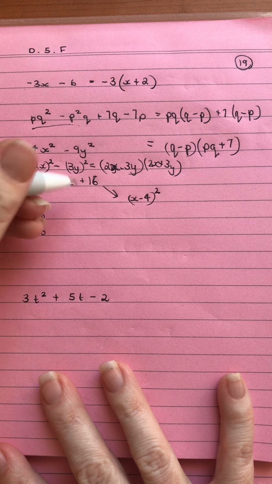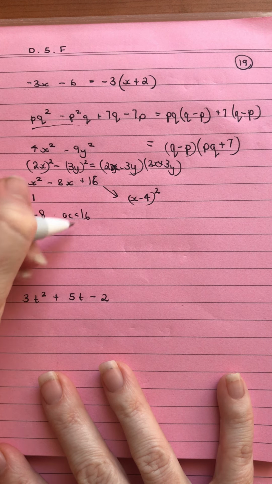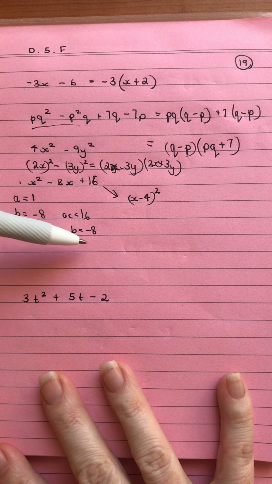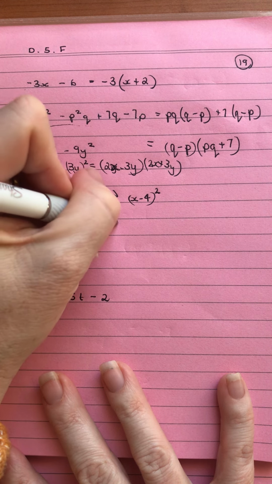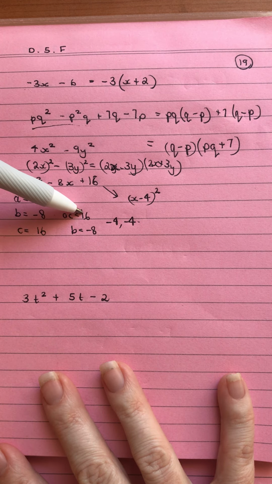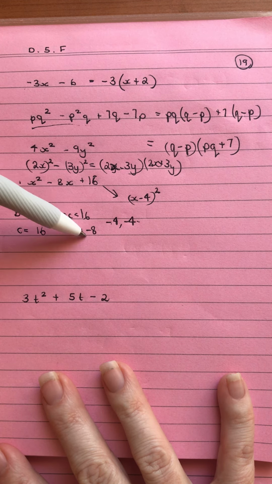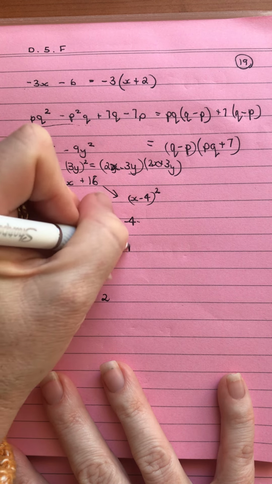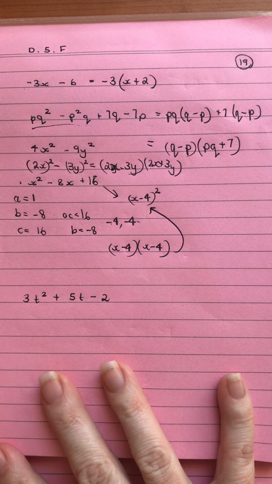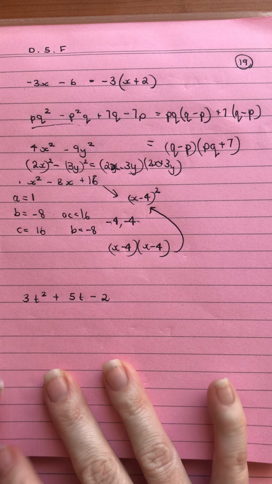If you don't, following this process, you get AC equals 16, b is equal to negative 8. What two numbers will multiply to give 16 but add to give negative 8? And you would then know that it was negative 4 and negative 4. Negative 4 times negative 4 will give you the 16. Negative 4 plus negative 4 will give you the negative 8. You would have written x minus 4 twice, and then you can change that to that format.